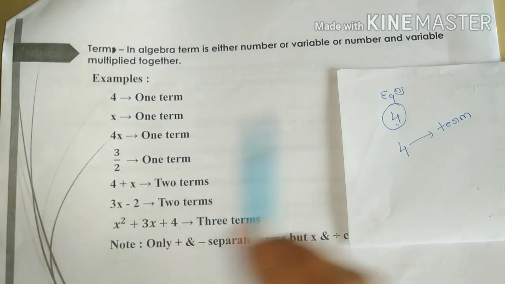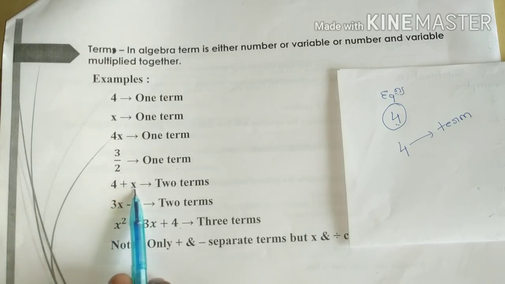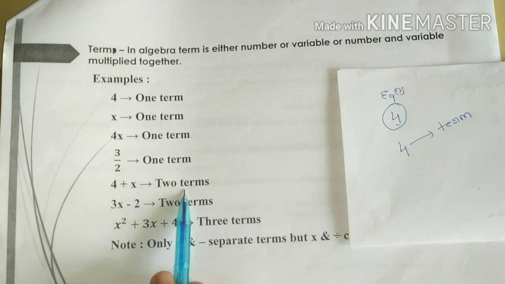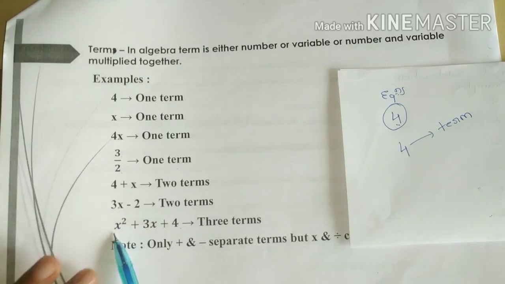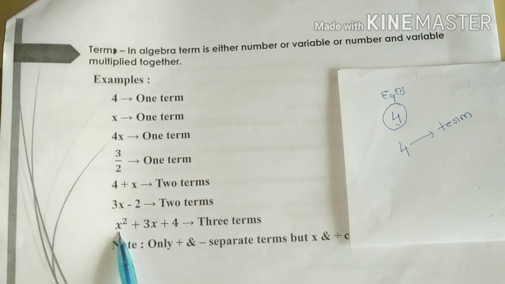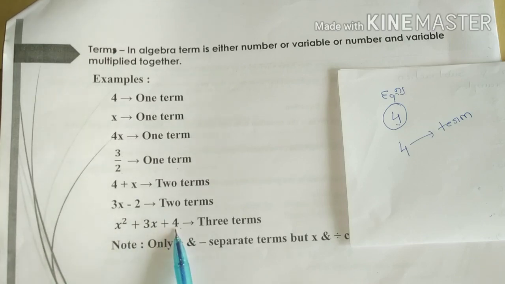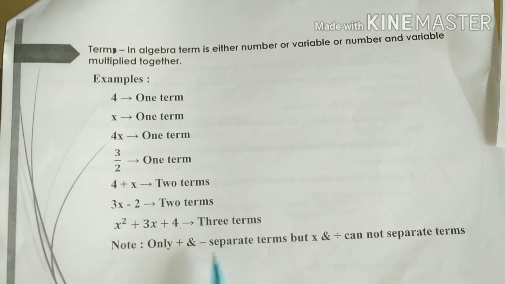But if I write 4 plus x, there are 2 terms. The first term is 4 and the second term is x. If I write 3x minus 2, there are also 2 terms: the first is 3x and the second is 2. If I write x square plus 3x plus 4, there are 3 terms: the first is x square, the second is 3x, and the third is 4. Remember, only plus and minus separate the terms. Here a plus sign is between them, therefore plus separates the terms. Here the middle sign is minus.